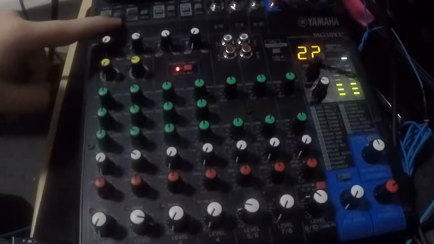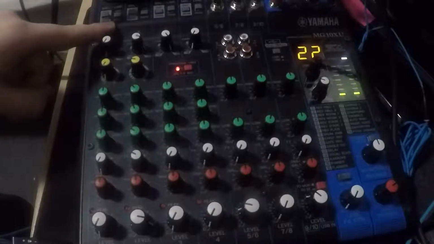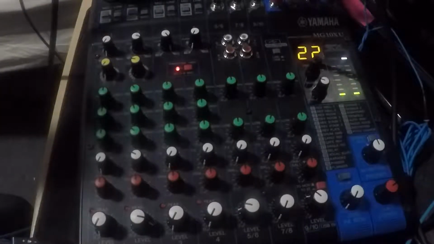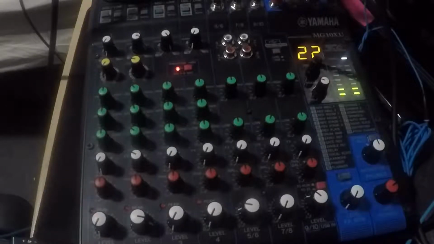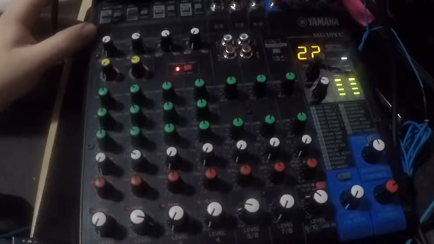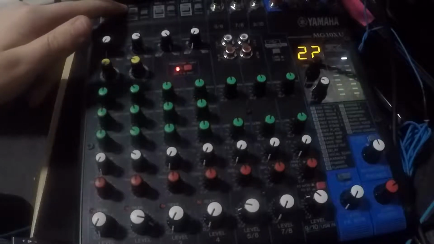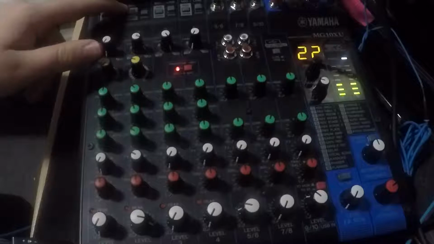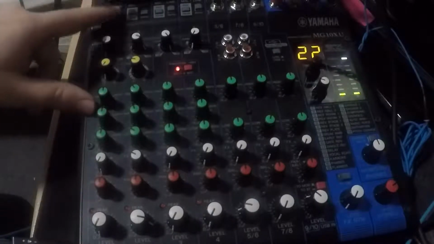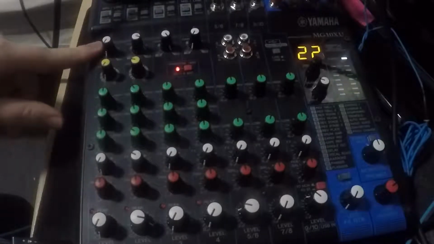To the right of it on the MG10XU is what they call a high-pass filter, and this filters out a part of the voice when you're using a microphone that isn't really used by voice. What this does is it just removes unnecessary audio. So you want to make sure that's turned on, so you're going to push it down all the way.